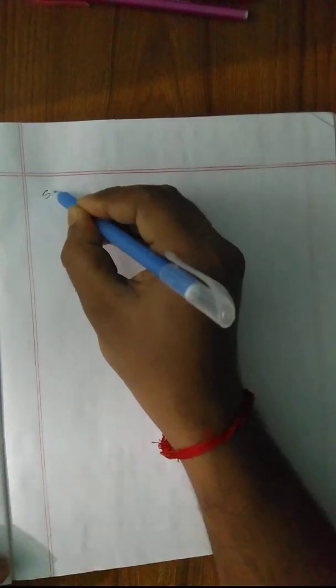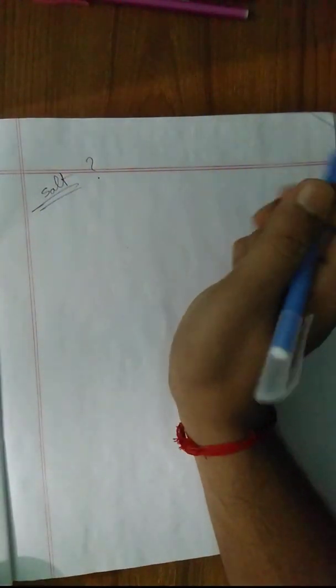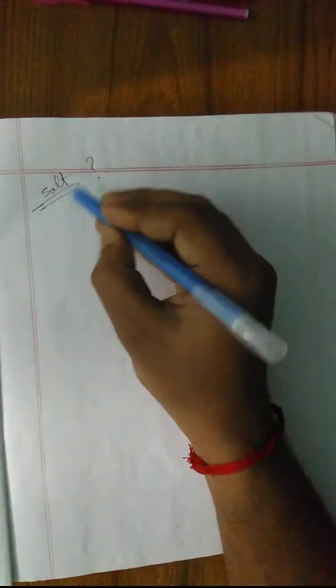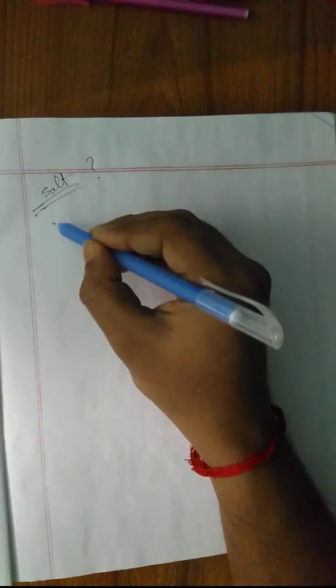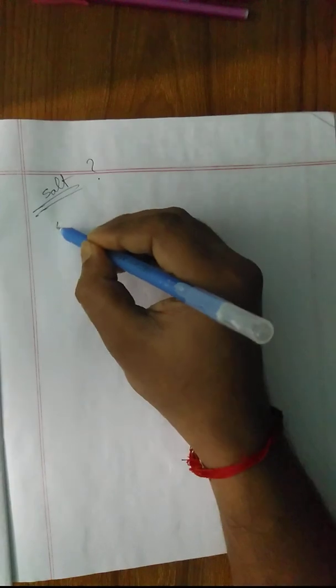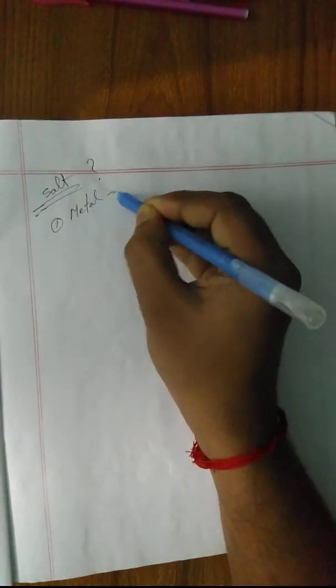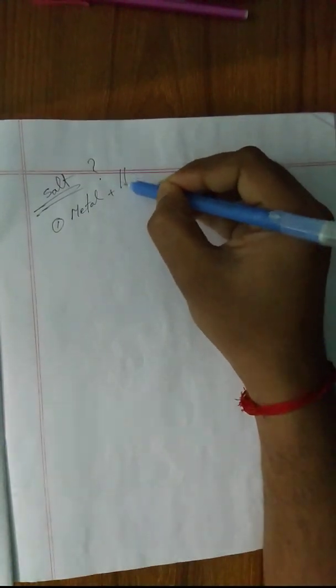Next, salt. What is salt? The rules to find out a salt: first, metal plus halogen.